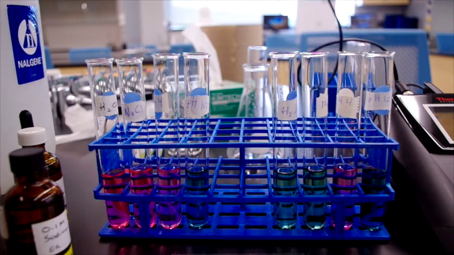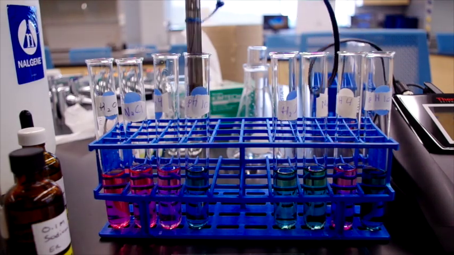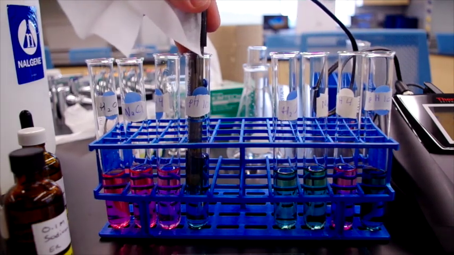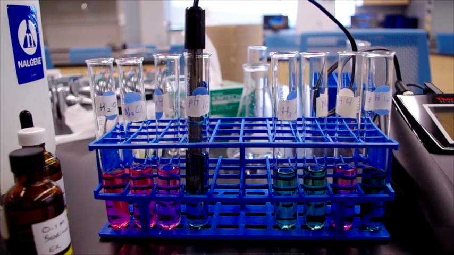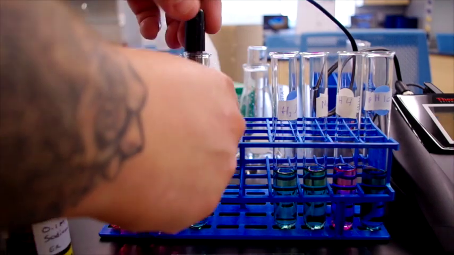And the pH 10 buffer comes in at a solid 9 point. Oh, it's actually right at 10. So it stayed rock solid at about 10 pH.